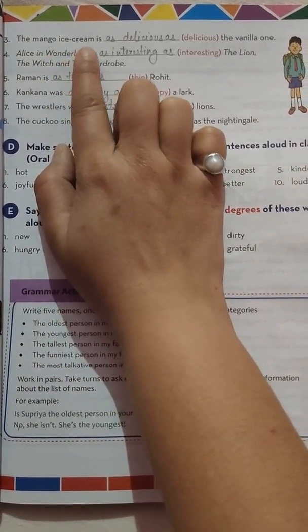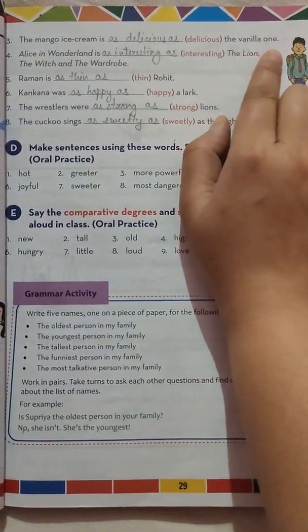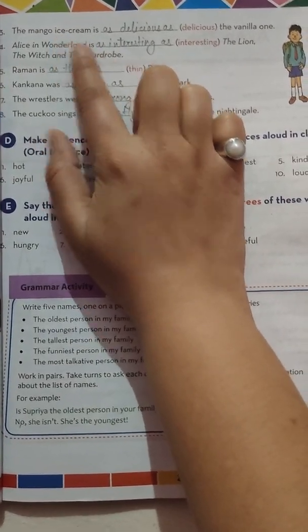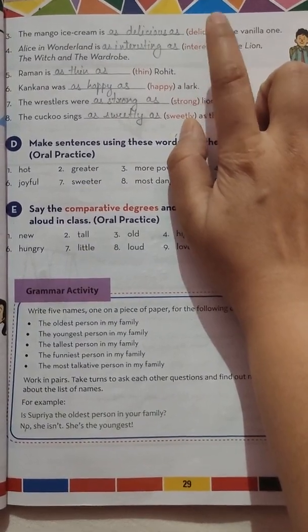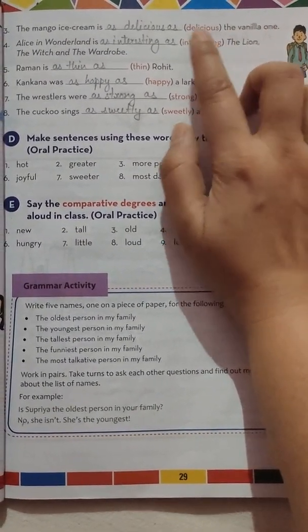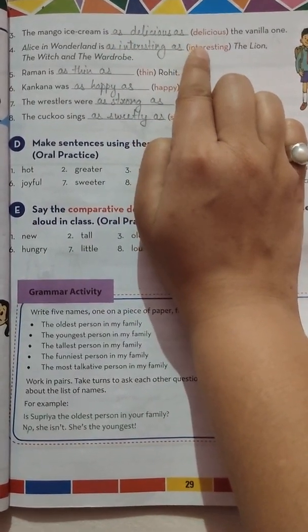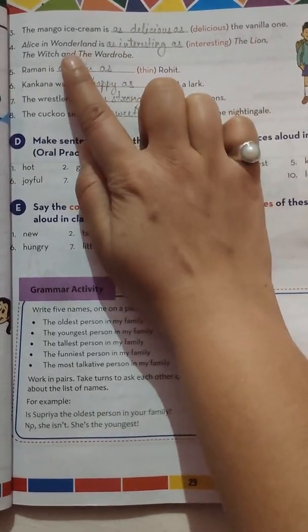Sentence number 3. The mango ice cream is as delicious as the vanilla ice cream. Here the comparison between mango ice cream and vanilla ice cream is being made, and it is said here in this sentence that both of them are equally delicious. So we are using as to show that equality between the taste of vanilla ice cream and mango ice cream.